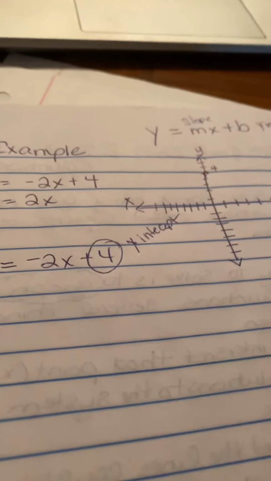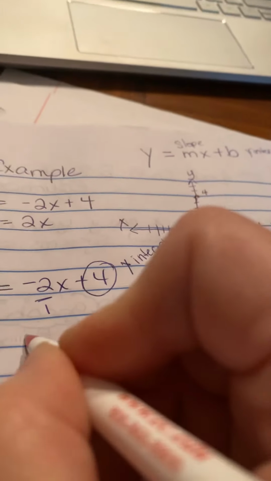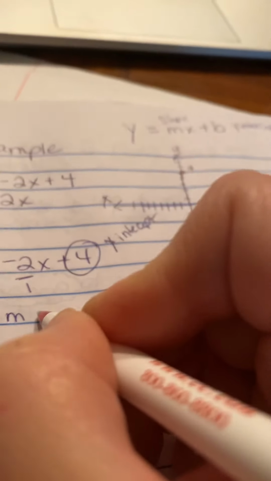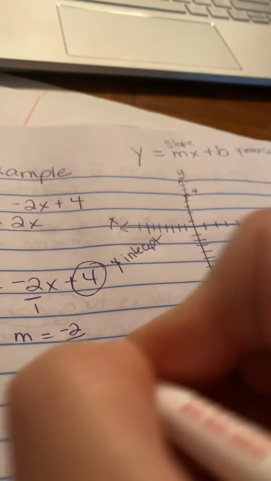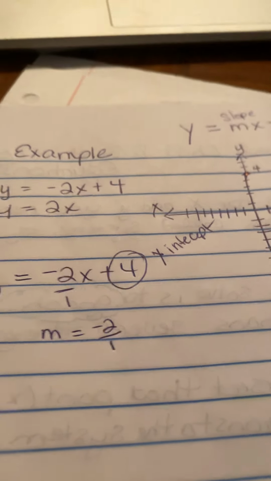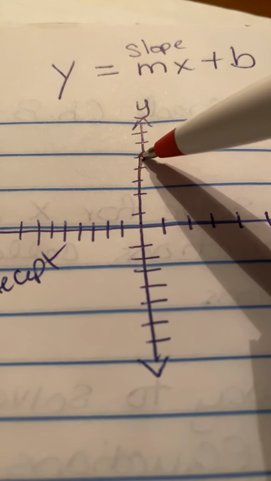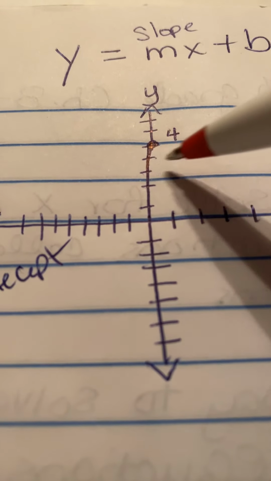All right, so then I need to figure out what my slope is. My slope, m, is going to be equal to negative 2 over 1. Since my slope is negative, I'm going to come down negative 2 and over 1.